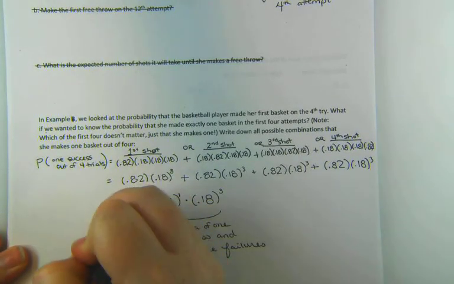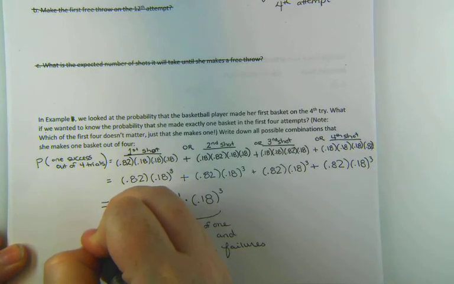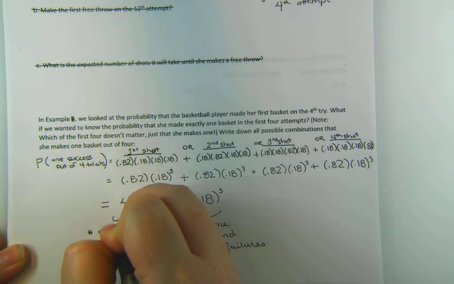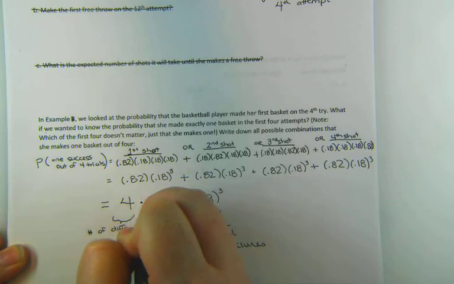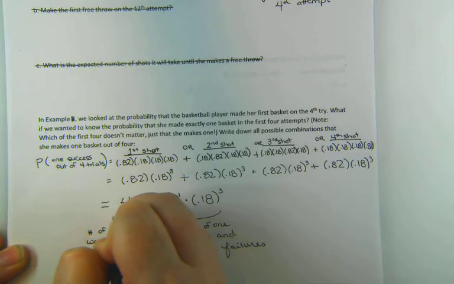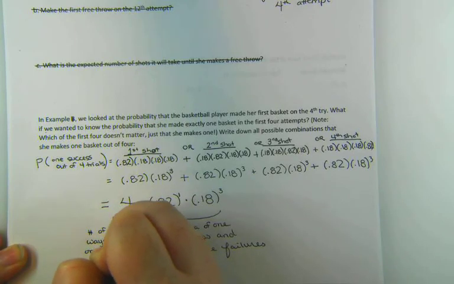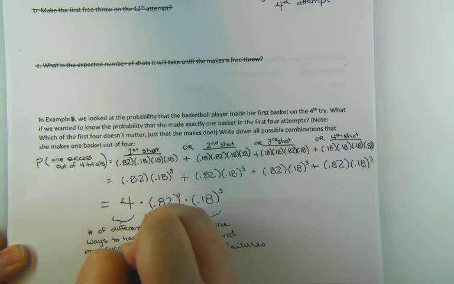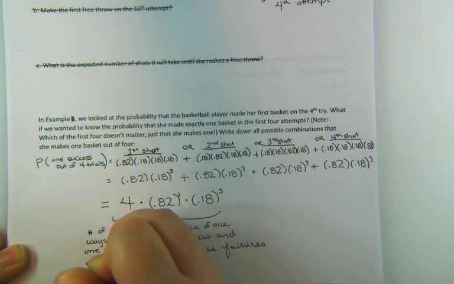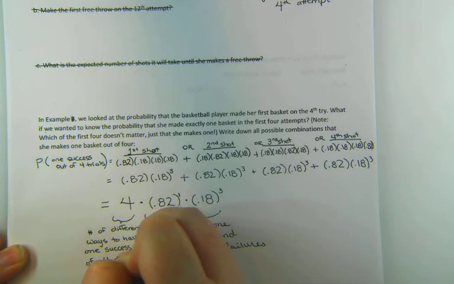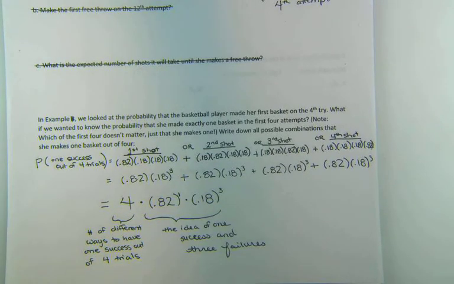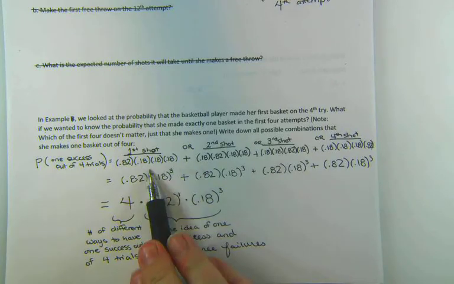Then our other piece is this 4 coming through right here. This 4 comes through when order doesn't matter. In this first example, because there was a specific order, there was only one way for this to occur. But as soon as we made the order vague and said we don't care what the order is, then we need to think about how many ways this can occur.